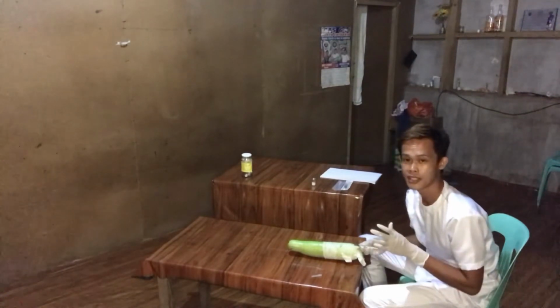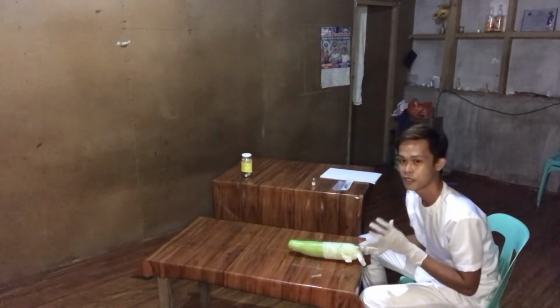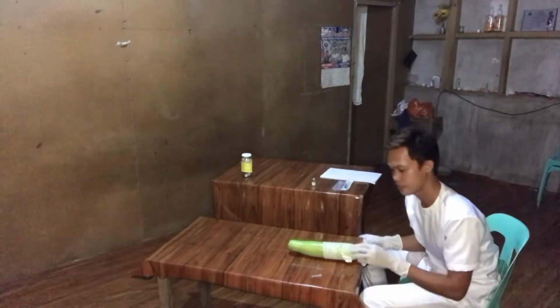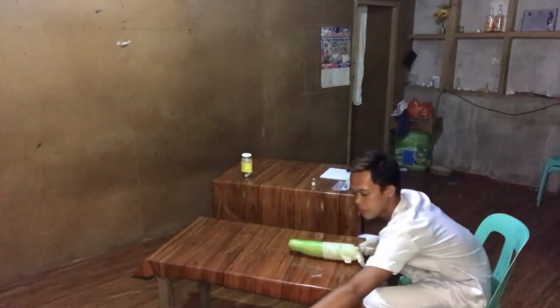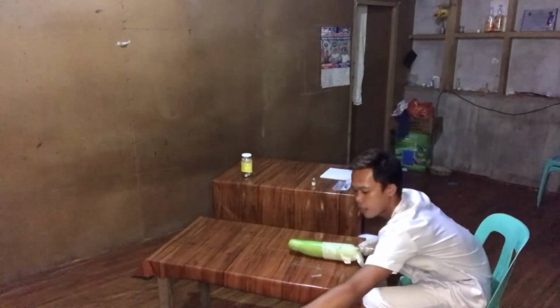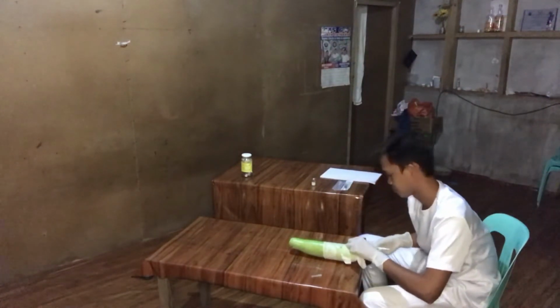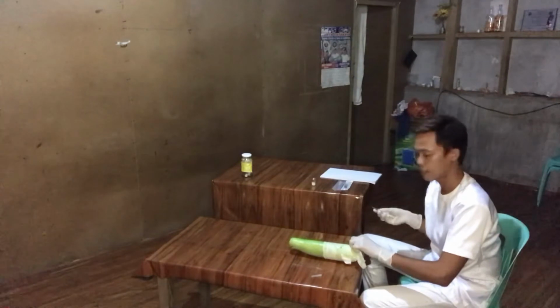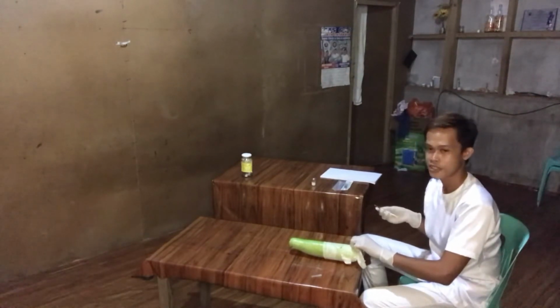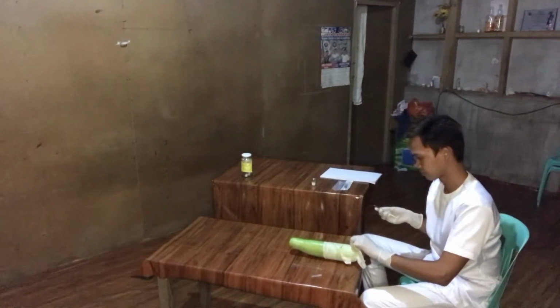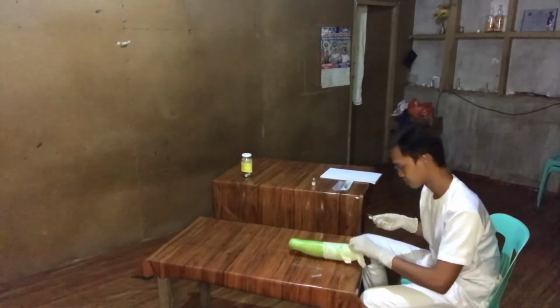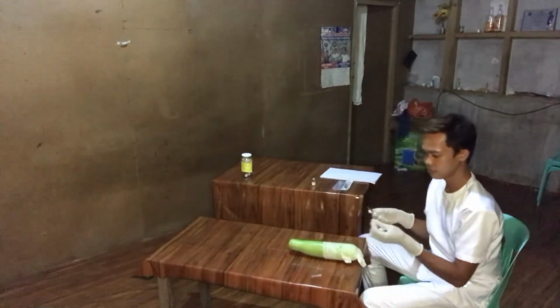Now we remove the needle at the same angle to minimize tissue damage and discomfort. At the same time, we are going to put the cotton balls. Pat dry with cotton balls and do not massage the area. So all is well.